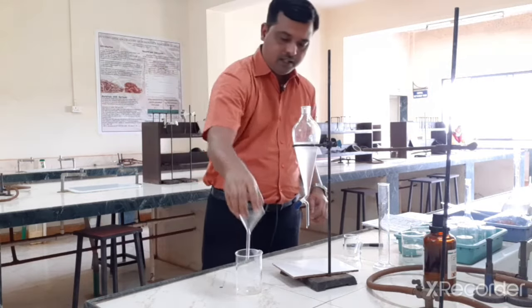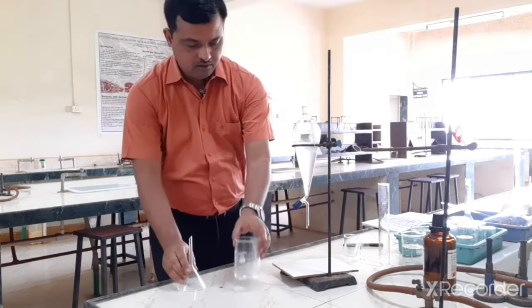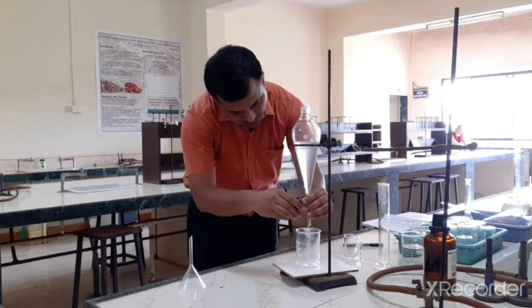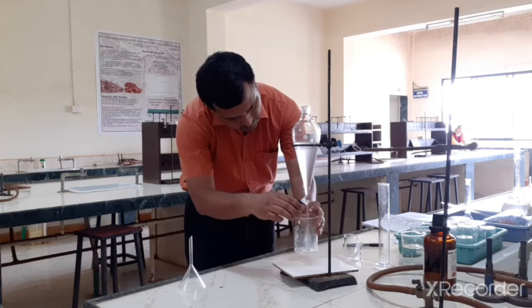And then we can take out the chloroform layer, which we have washed now with 2 portions of 0.1 molar NaOH.